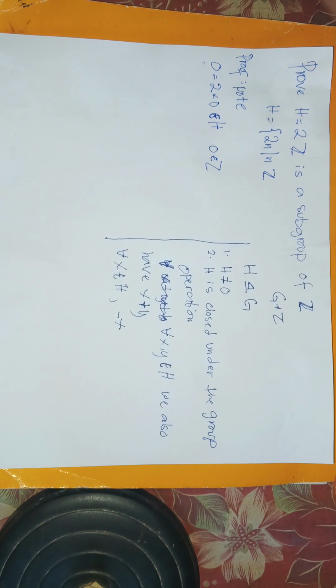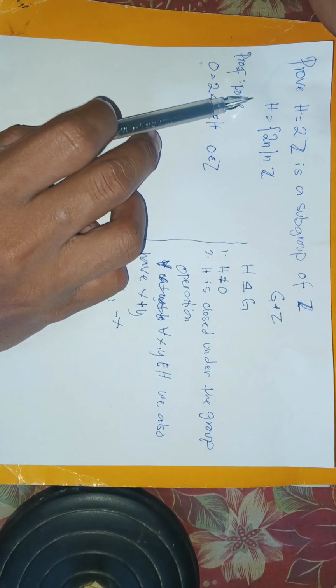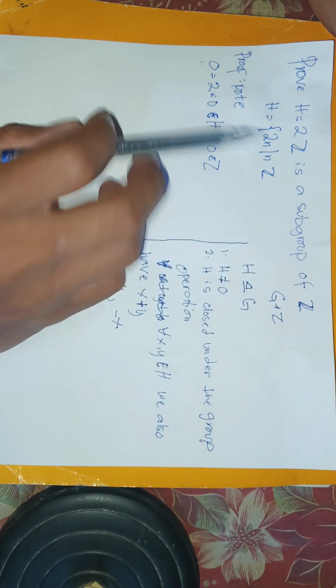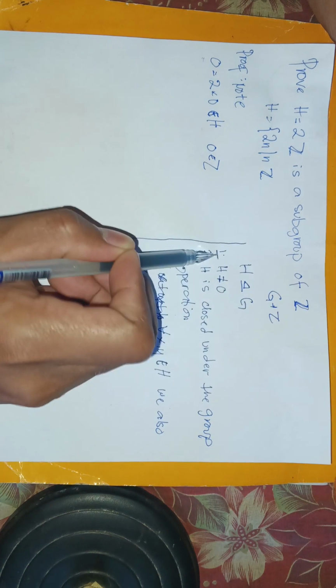So this shows that H is not empty. So the first condition is satisfied.